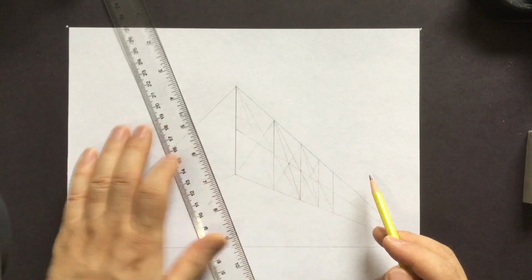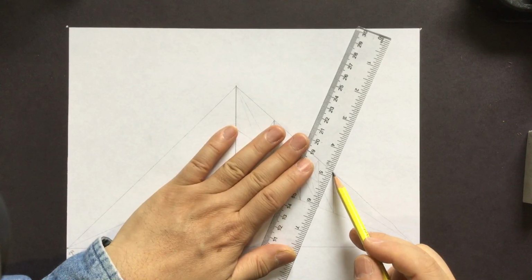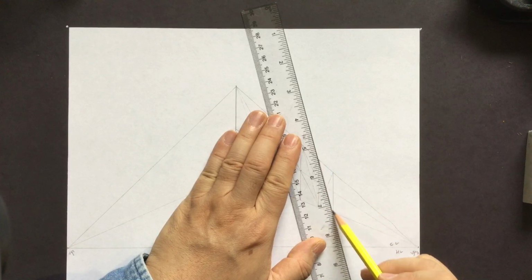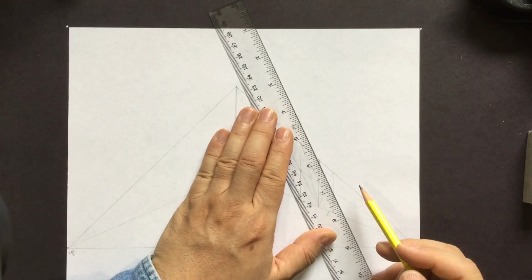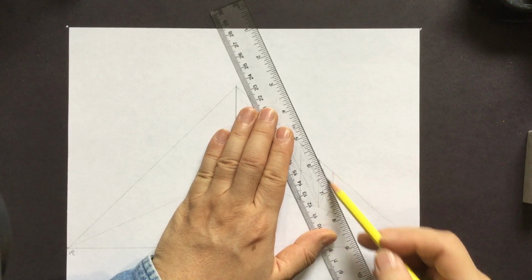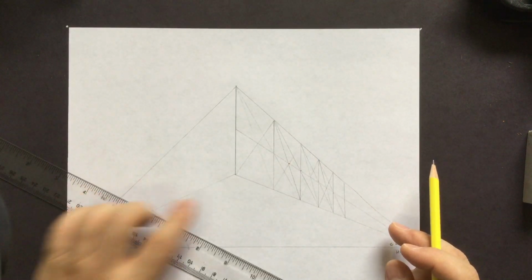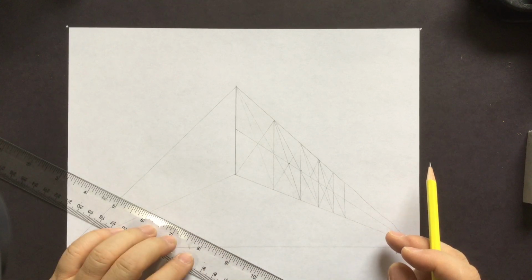So 1, 2, 3, 4, 5. Then connect this, and that will be the last one. So it's going to be a really dramatic W.